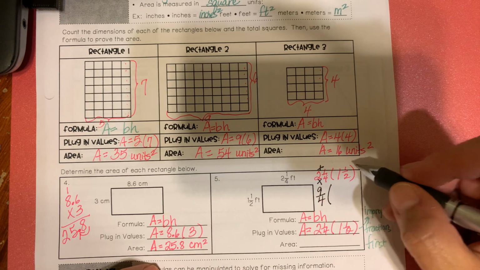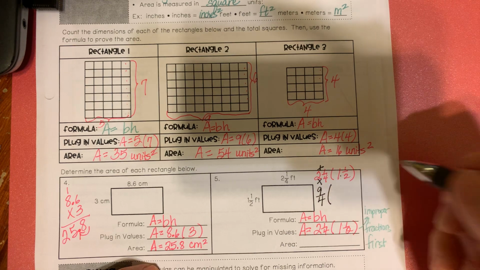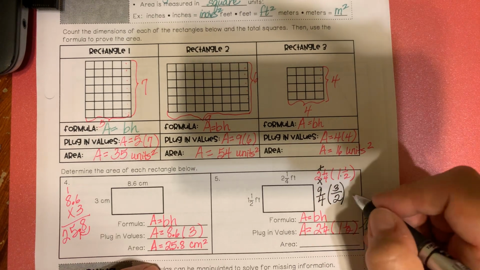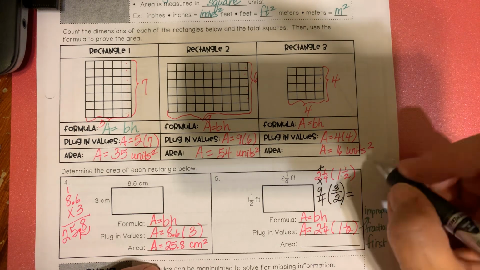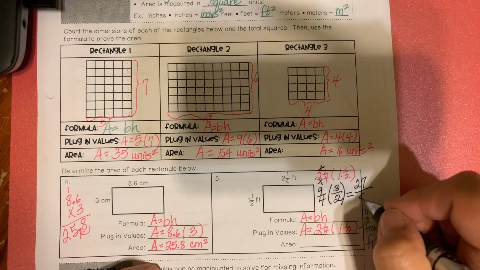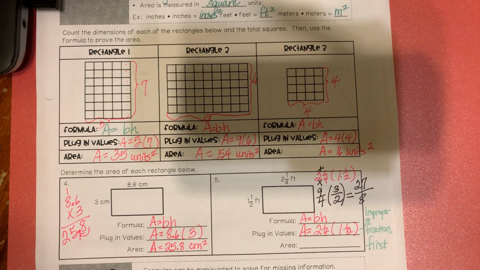And then 1 1/2 would be 2 times 1 is 2, plus 1 would be 3/2. And then you multiply across. What's 9 times 3? 27. What's 4 times 2? 8. And then you have to see how many times 8 goes into 27.